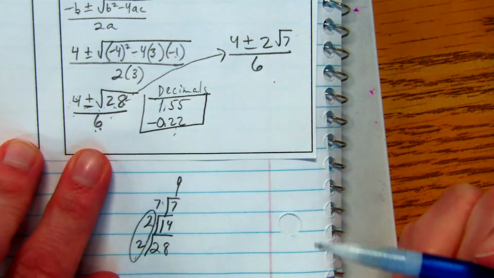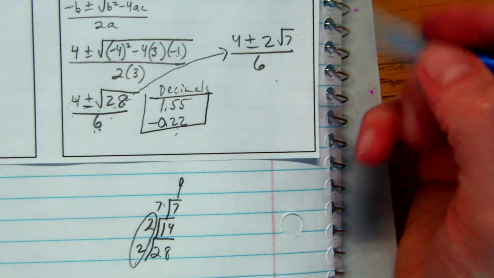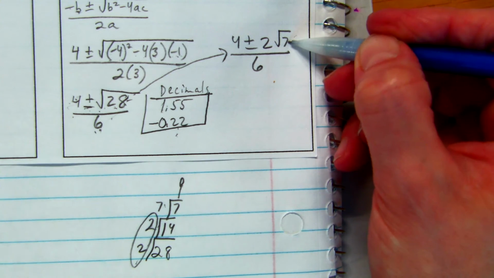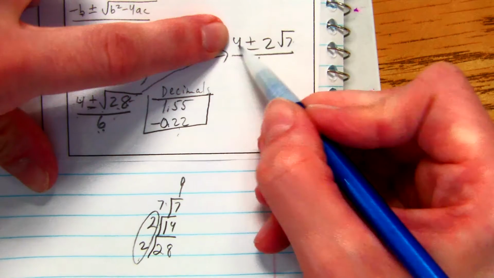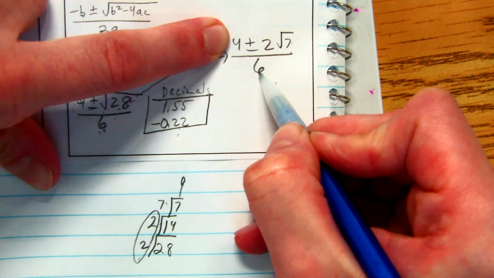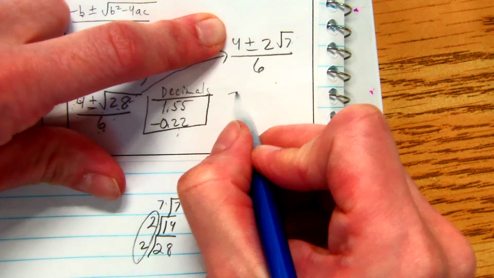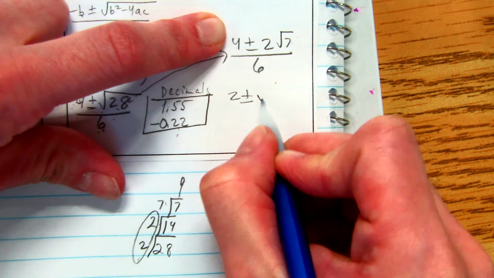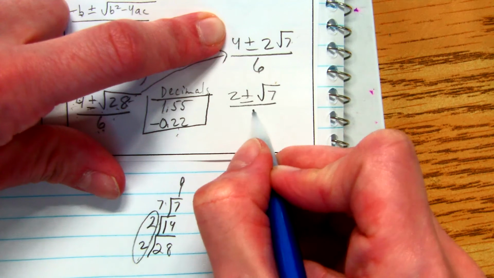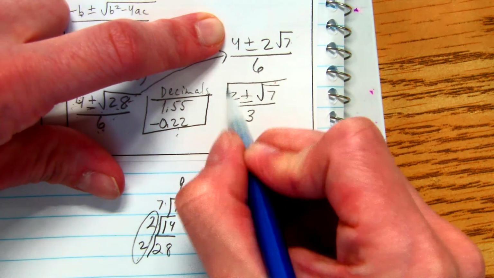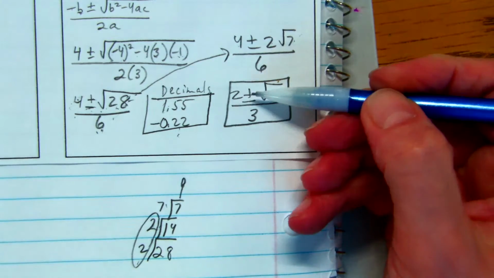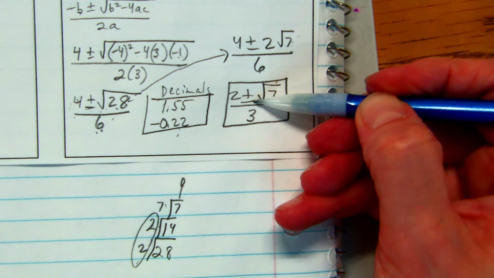And you can simplify it more, but it's an all or nothing. The 7 stays. It's inside the radical. It's trapped. But the 4 and the 2 and the 6 can all be divided by 2. So you can do 2 plus or minus the square root of 7 over 3. And technically, that is your positive and your negative answer.